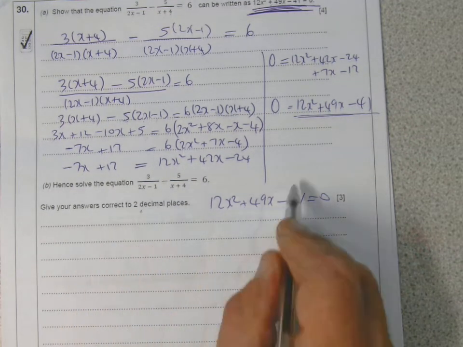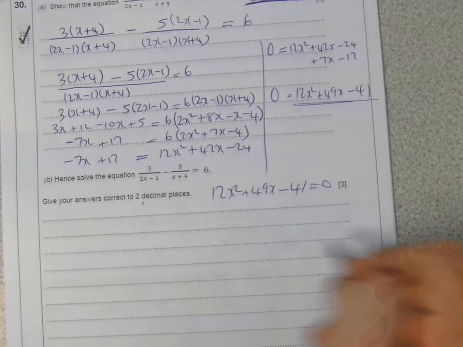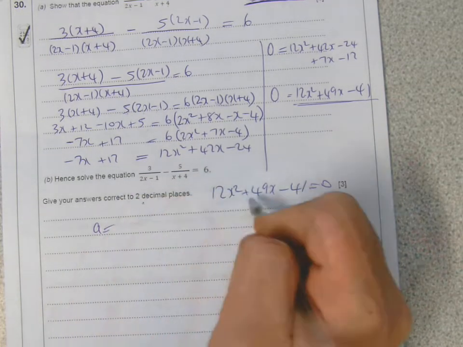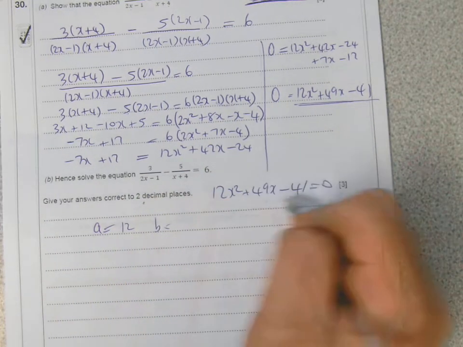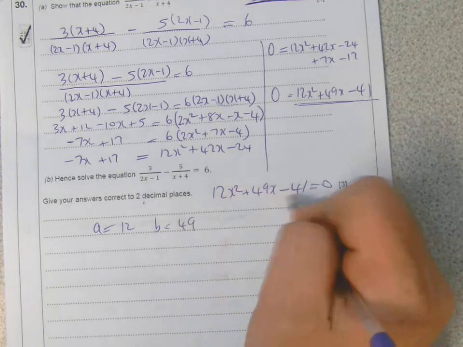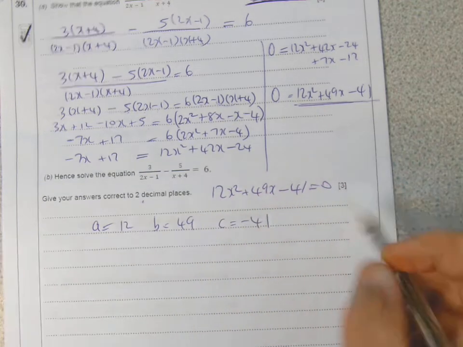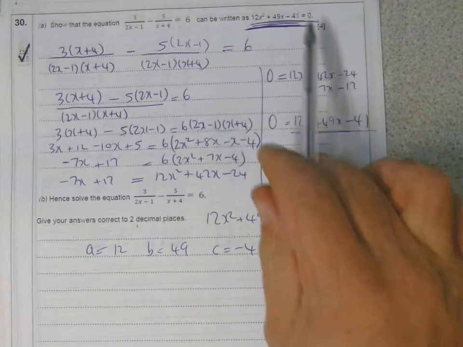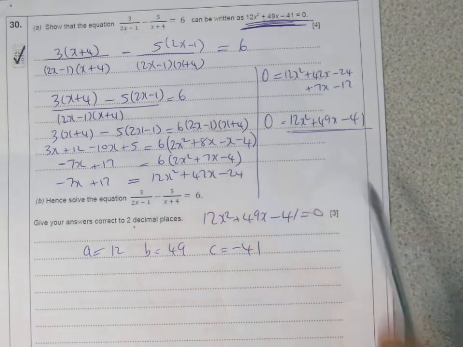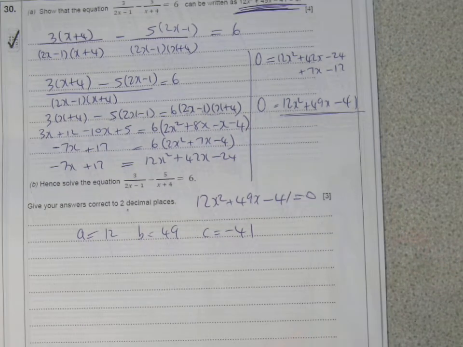Of course, 2 decimal places with a quadratic means you use the formula. So a would equal 12, b would equal 49, and c would equal minus 41. Don't worry if you muck this up, you still get these 3 marks here.